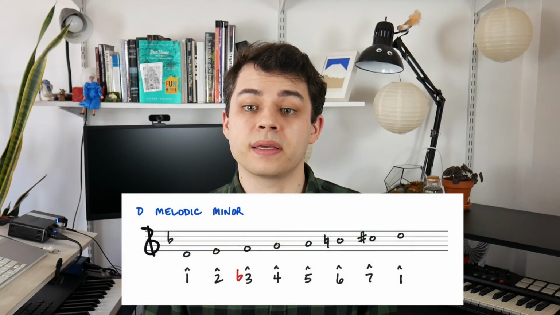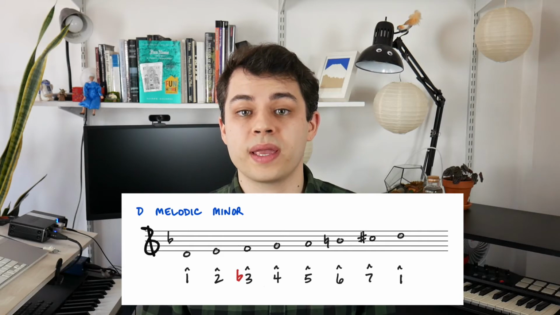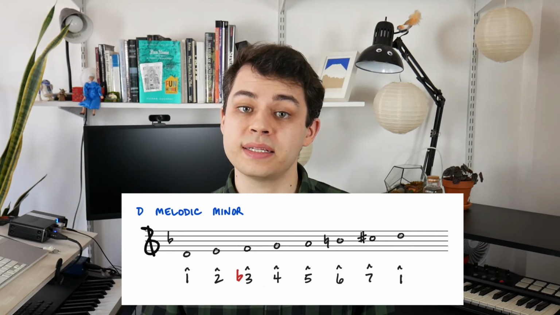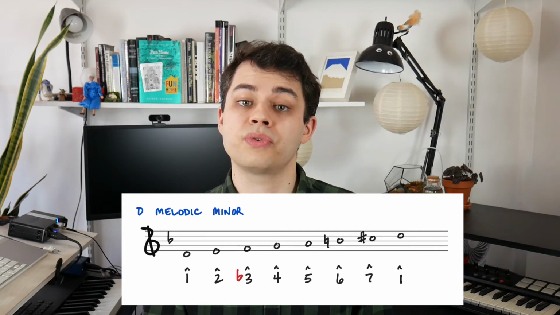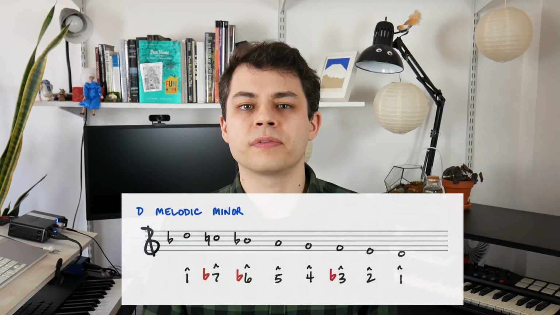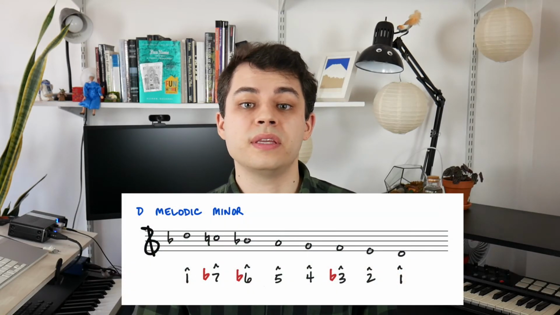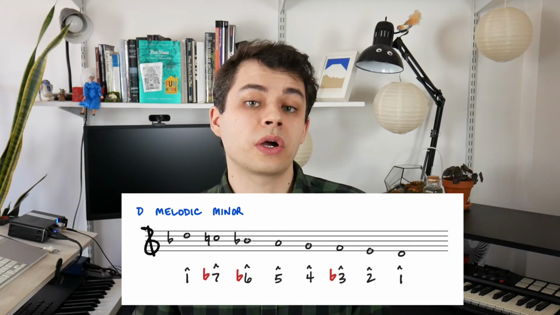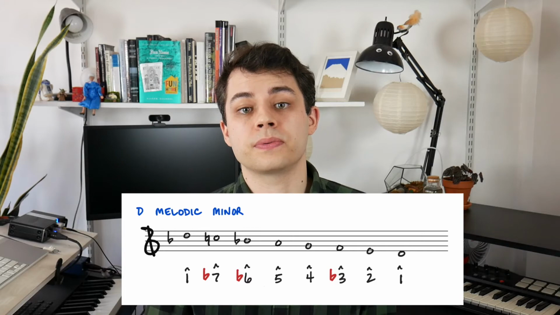There's an interesting wrinkle to this solution, though. Melodically speaking, we only need the raised seventh scale degree to serve as a leading tone when the melody is ascending, as it moves from Ti to Do. When your melody is descending, however, the seventh scale degree doesn't function as a leading tone anymore, since it no longer leads upwards to Do.